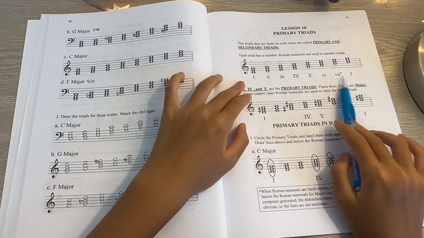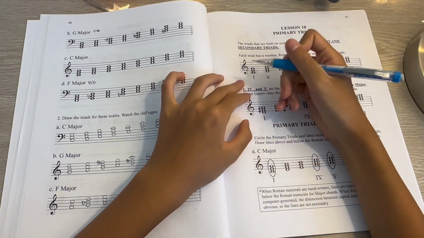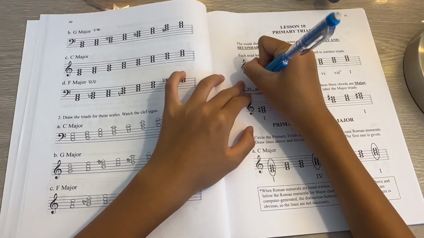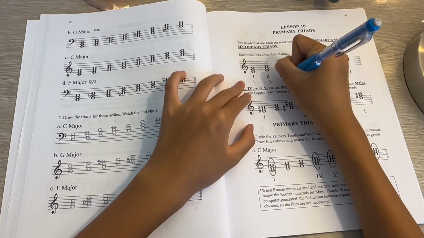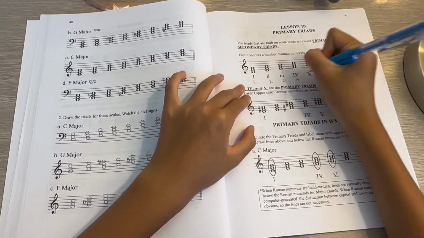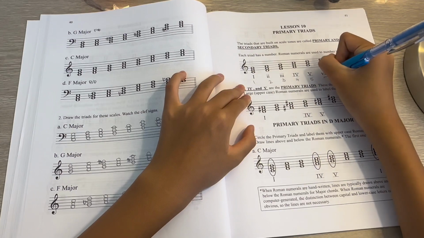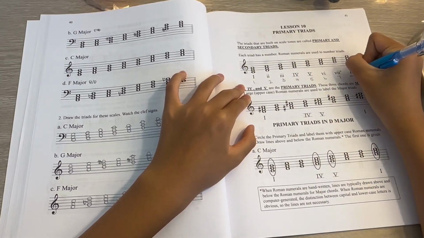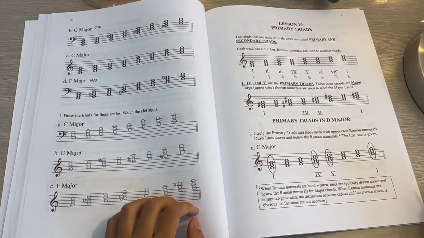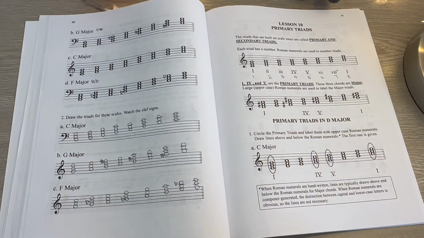So here are all the Roman numerals, and they basically are just 1, 2, 3, 4, 5, 6, 7, 8, just like that. But they are Roman numerals.